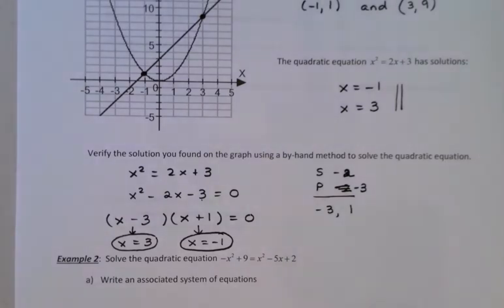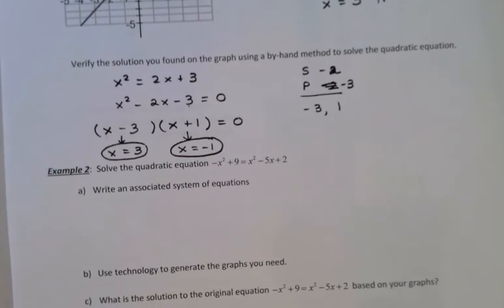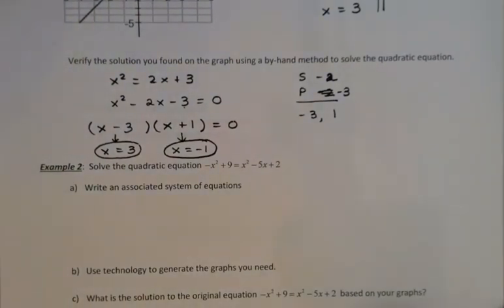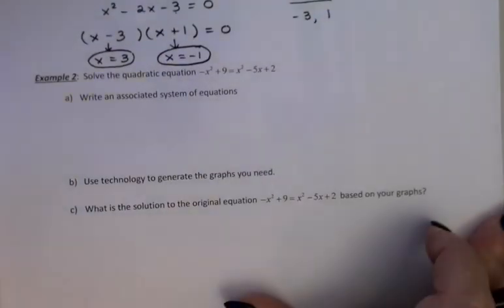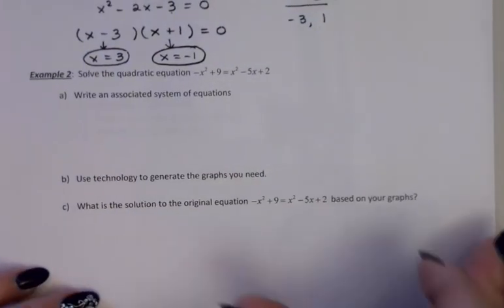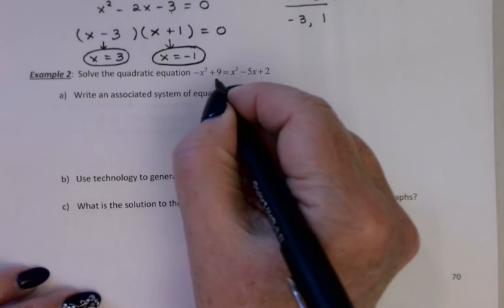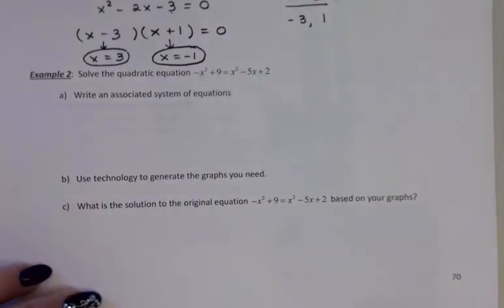All right, let's start another example. And this time I won't give you the system. We're just going to go ahead and start right out with the quadratic equation. In example 2, I'd like to solve the equation -x squared plus 9 equals x squared minus 5x plus 2.